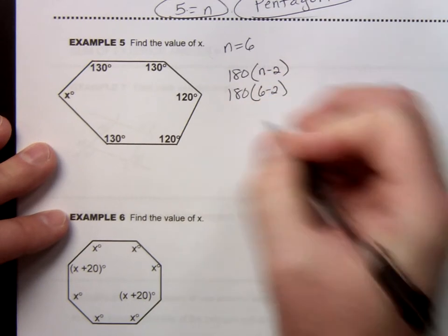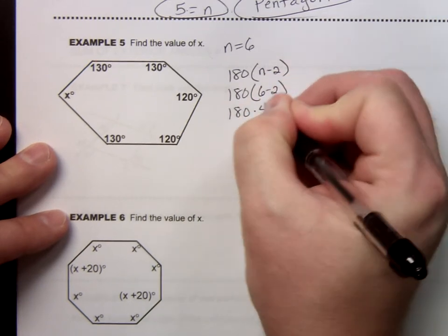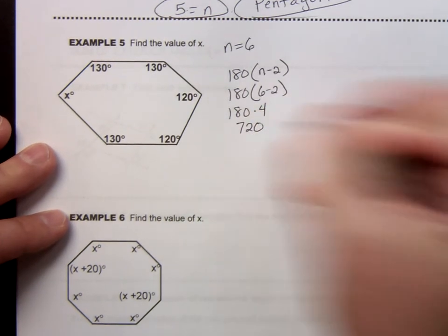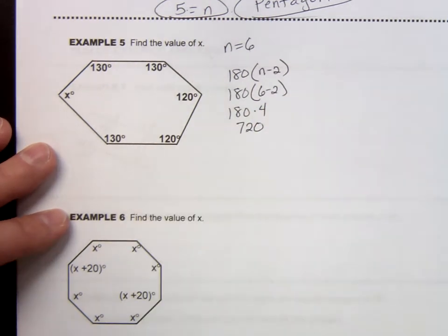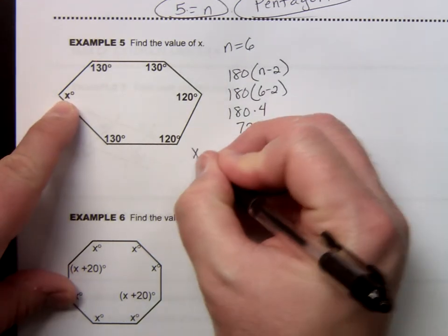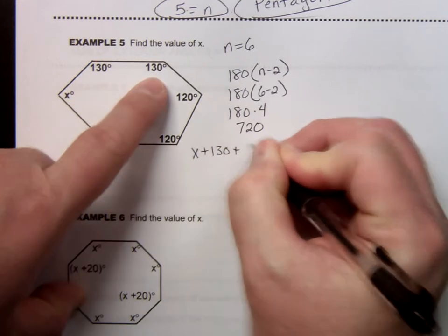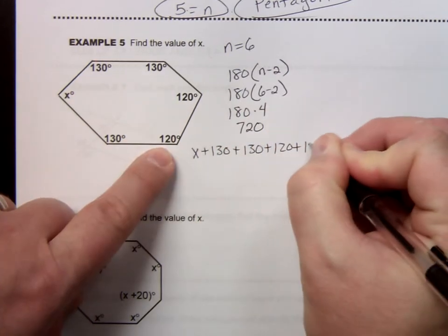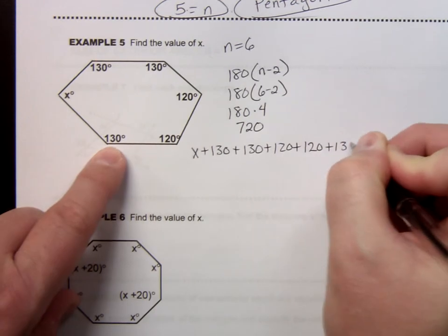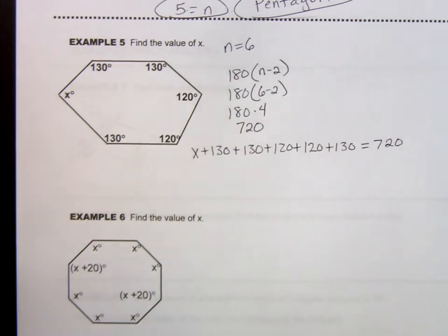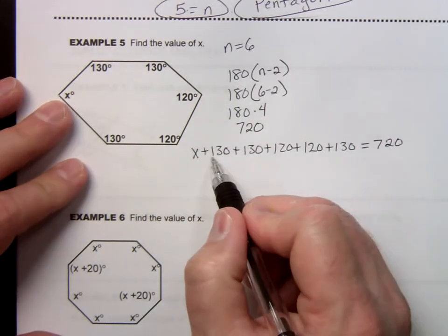So 6 minus 2 is 4, and 180 times 4 is 720. So I know that all these angles should add up to 720 degrees. So that means if I were to add all of these angles together, it should equal 720. So I would combine like terms right here. I would add all of these up.